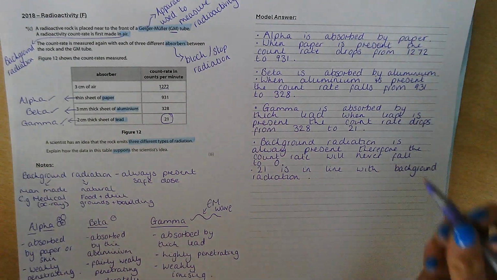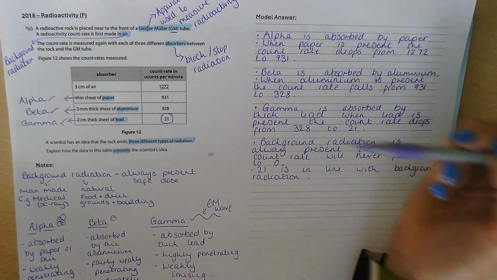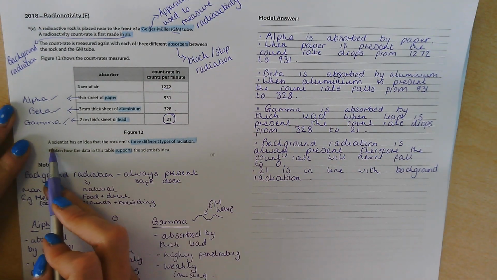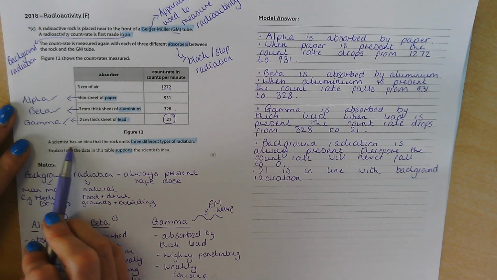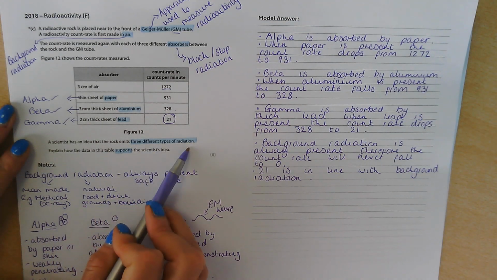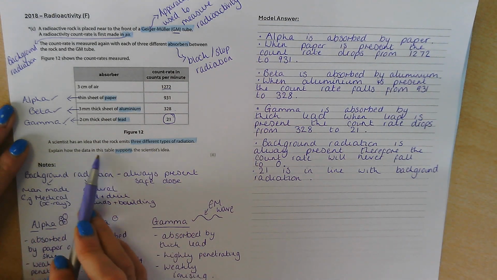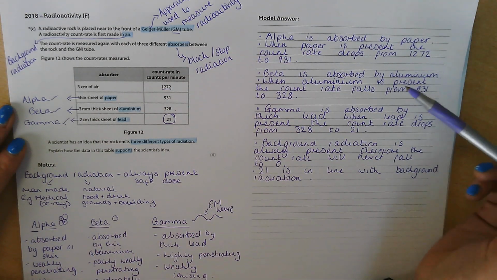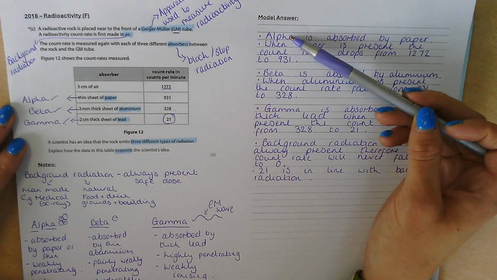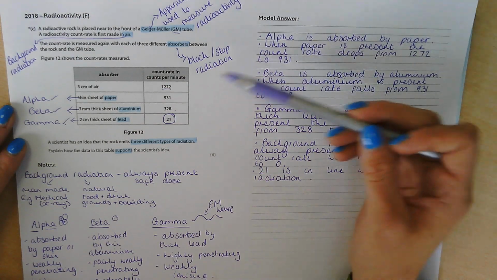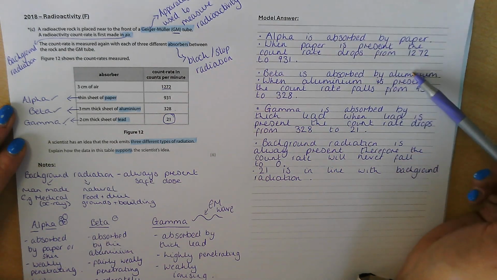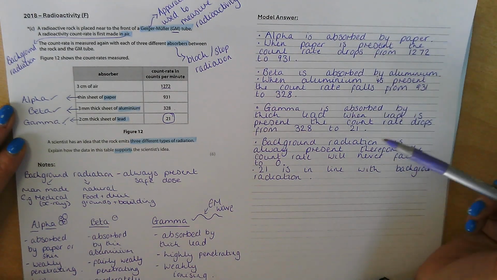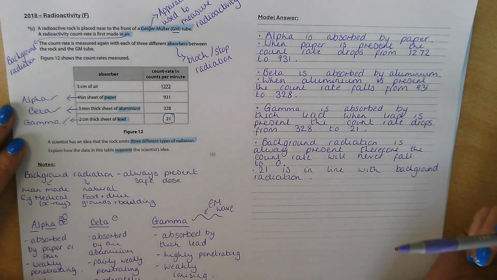Okay, so I've split this up a bit just to get the points across, and I've used the numbers from the table. And remember, let's go back to the question. It says, a scientist has an idea that the rock emits 3 different types of radiation. Explain how the data in this table supports the scientist's idea. So we've explained that the data shows that alpha must be present because when the paper's there, something is being absorbed, that count rate's falling. And when aluminium is there, the count rate is falling again, so that suggests beta is present. And when the lead is there, the count rate falls again, so that suggests gamma is present.